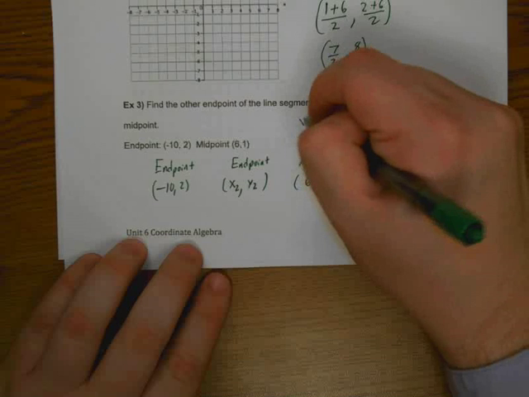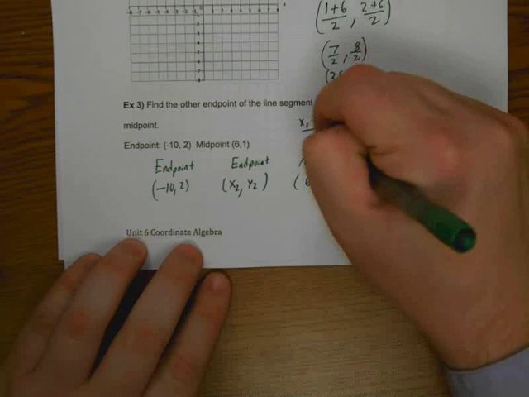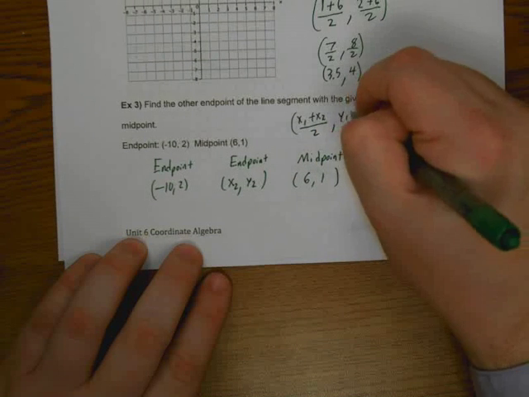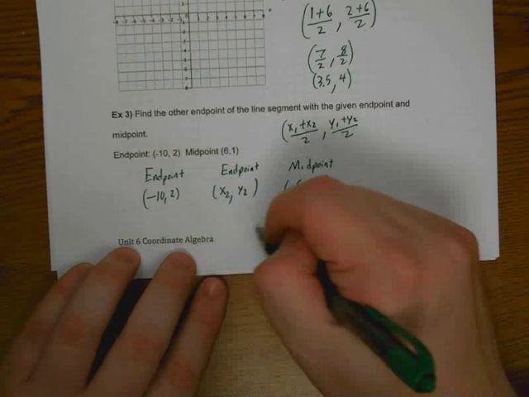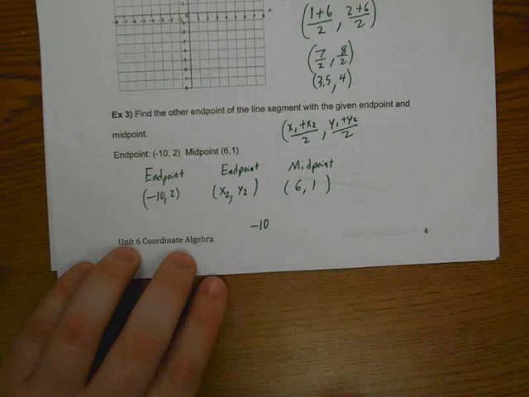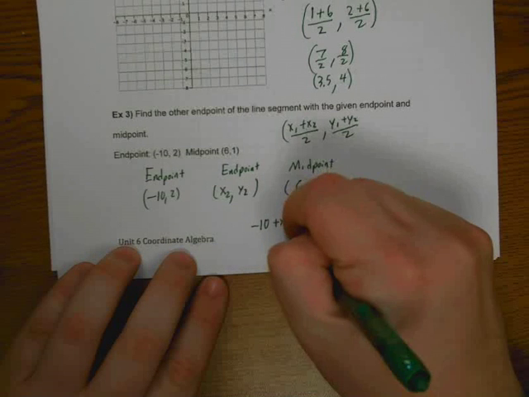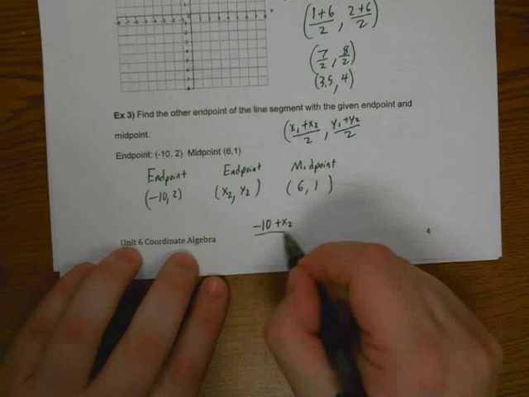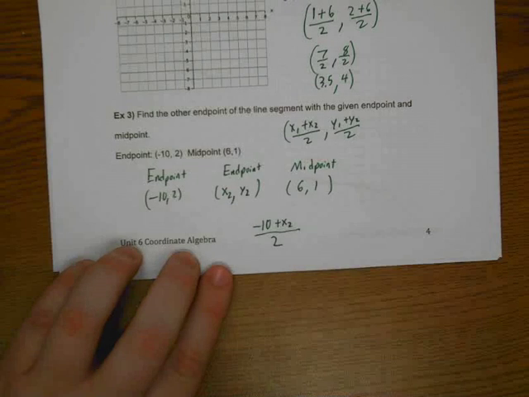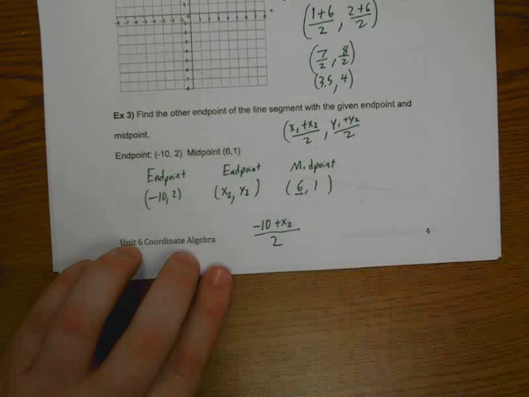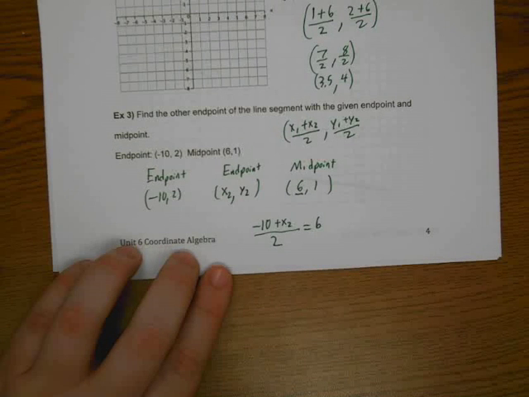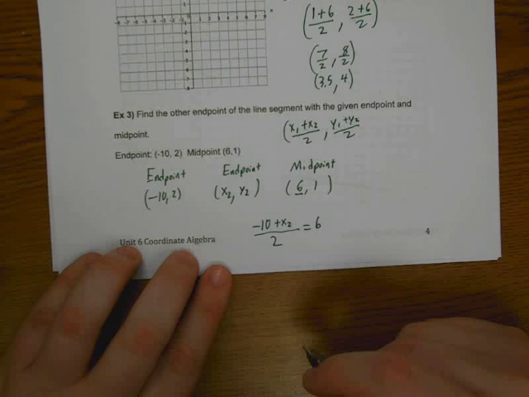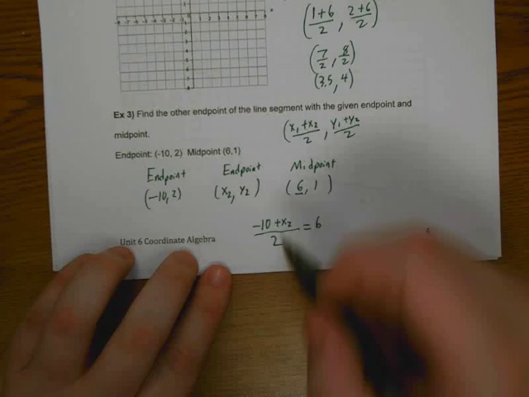If we remember our formula, it was x1 plus x2 divided by 2, and y1 plus y2 divided by 2. If I plug in x1, that's going to be negative 10. I don't know what x2 is, so I'm just going to put plus x2. I'm going to leave that as a placeholder for us. And I know I have to divide by 2. Now since it gives me the midpoint, I know that whatever I plug in for x2, this formula will have to give us 6. So now this turns into an equation that we're going to have to solve.